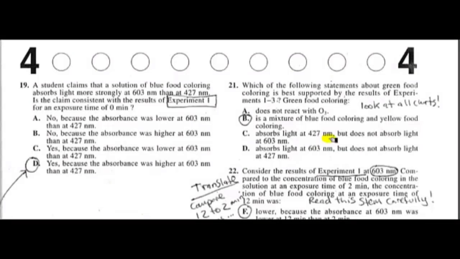Test 69A, Science, Practice Problem number 19. Number 19 states, a student claims that a solution of blue food coloring absorbs light more strongly at 603 nanometers than at 427 nanometers. Is this claim consistent with the results of experiment 1 for an exposure time of 0 minutes? First things first, we need to scroll on up and take a look at experiment 1. Then we need to look at the 0 time frame and see which one is higher. Is it 603 or is it 427?